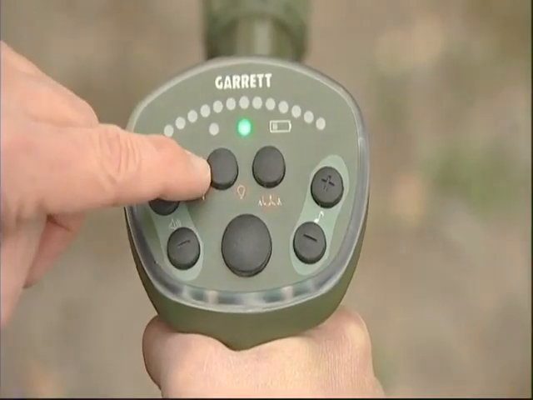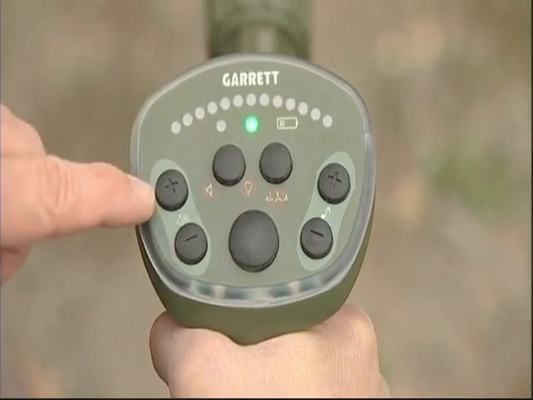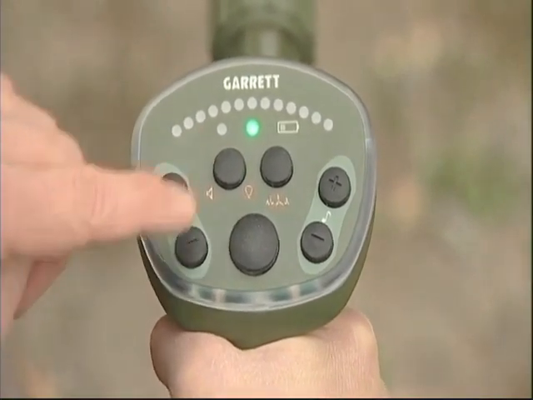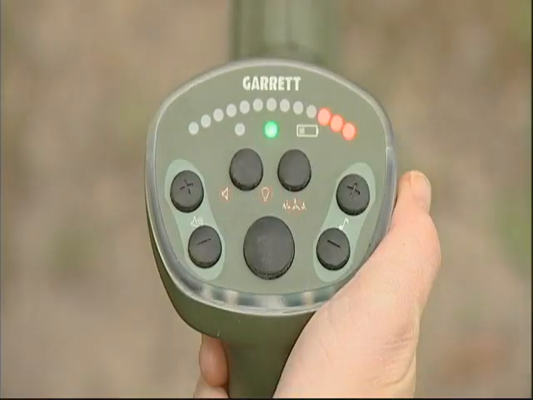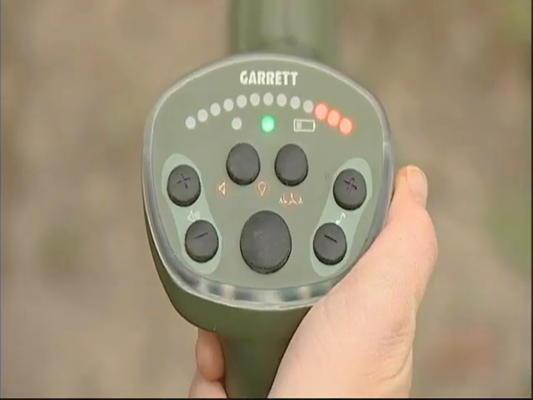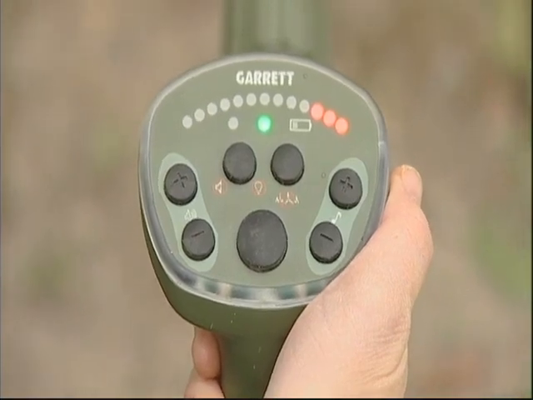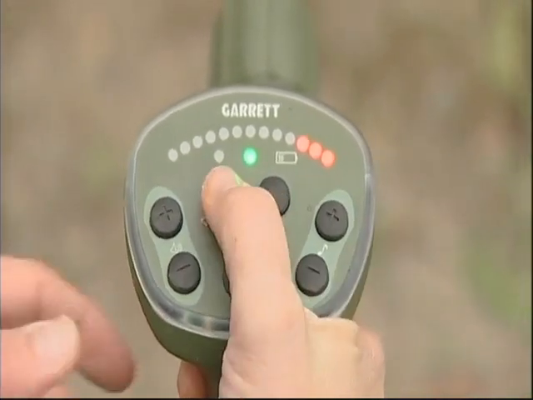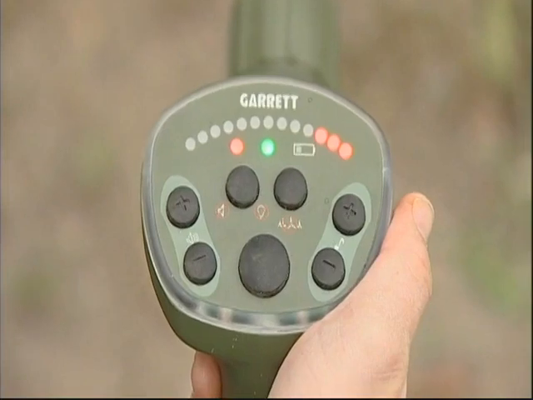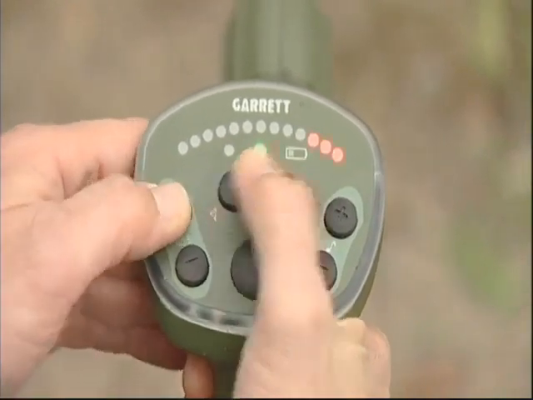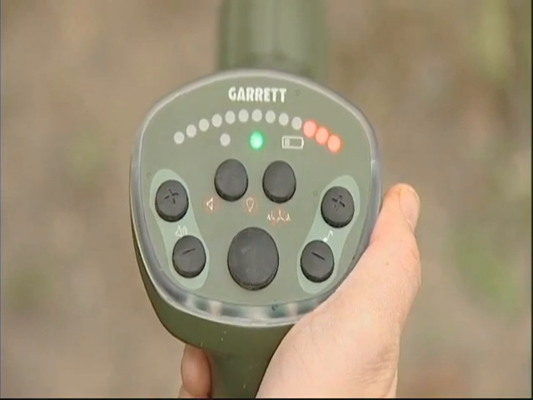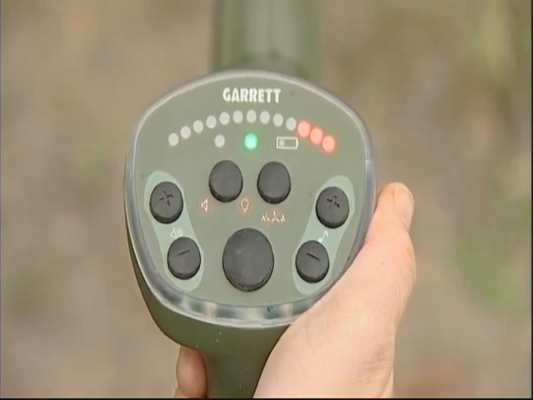The Secondary Functions button, pressed in conjunction with another button, changes the detector's operating mode. The Recon Pro's audio speaker can be turned off and on. To switch the audio speaker off, press the Secondary Functions button along with the volume minus button. To switch the audio speaker back on, press the Secondary Functions button along with the volume plus button.